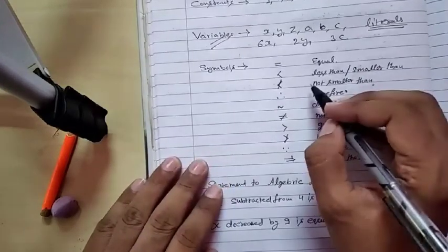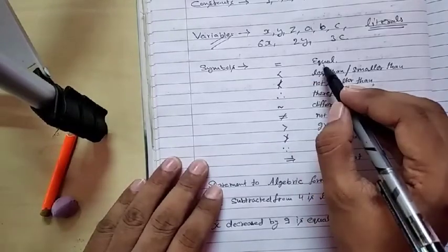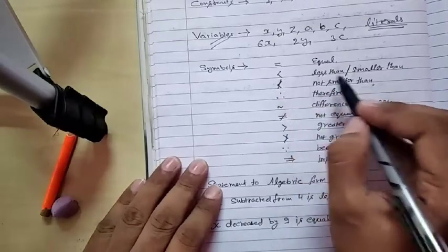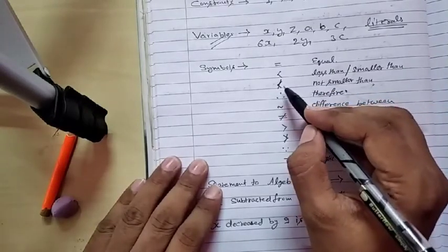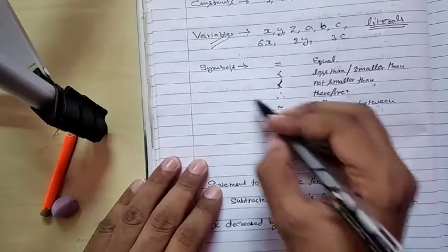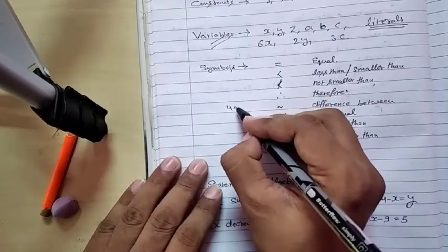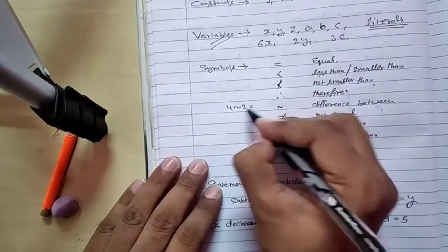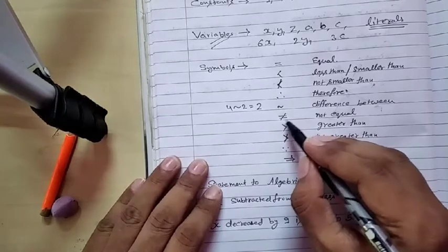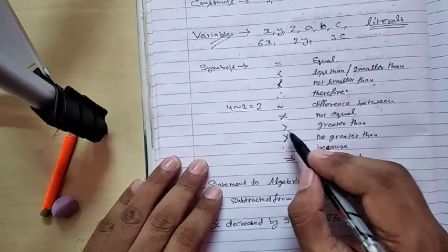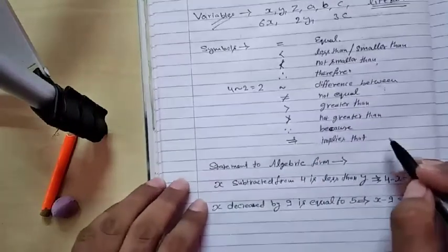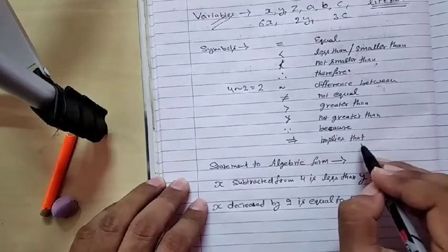After that, there are some symbols which I am going to tell you. This is the sign of equal, as you are already familiar with. This is the sign of less than, also called smaller than. This is the sign of not smaller than. This is the sign of therefore. This is the sign of difference between two numbers, like 4 and 2. What is the difference between them? We will write 2. This is the sign of not equal. This is the sign of greater than, and this is not greater than. This is the sign of because, and this is the sign of implies that.